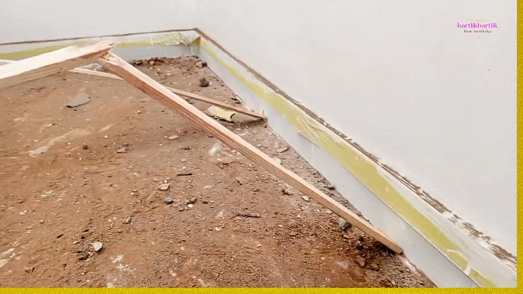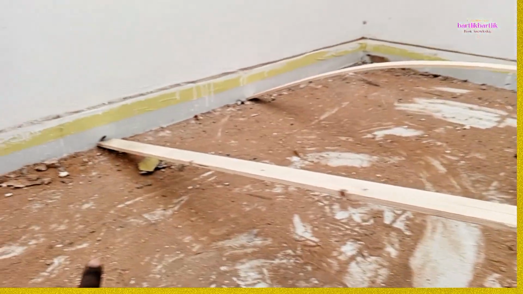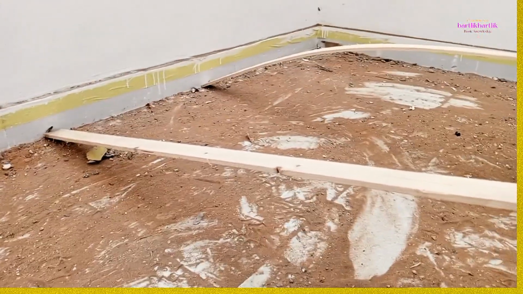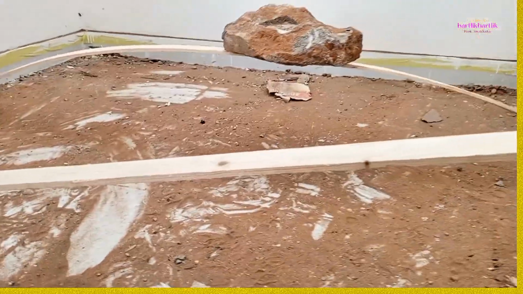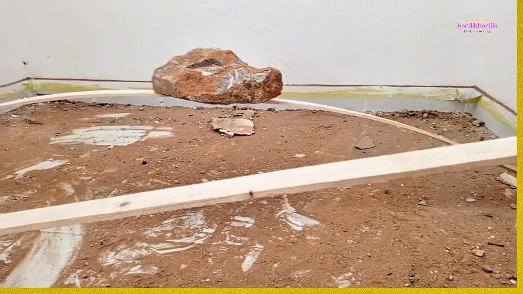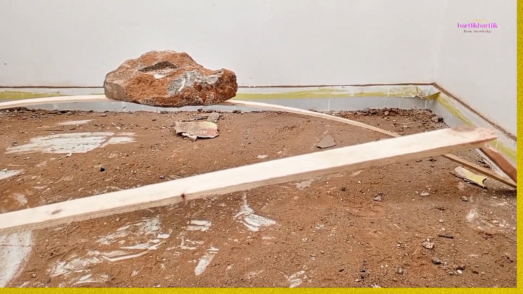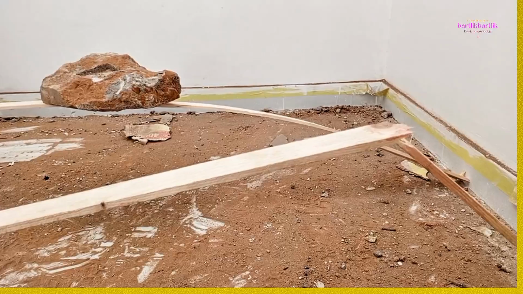I am assuming this is a support, this is a support, and on the other end that was the support for this arch. When we loaded the arch using this stone, the arch could not withstand the load, hence it failed.